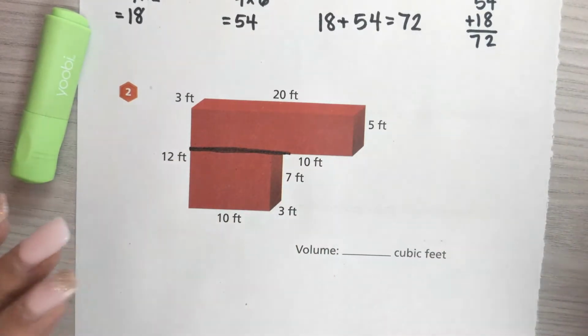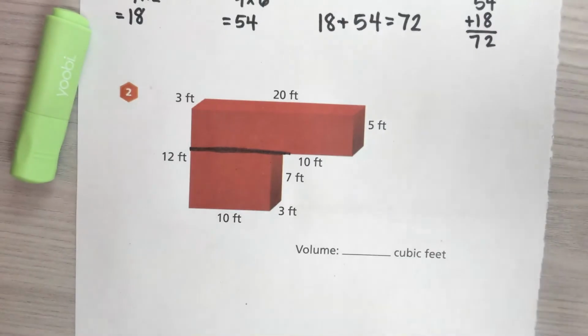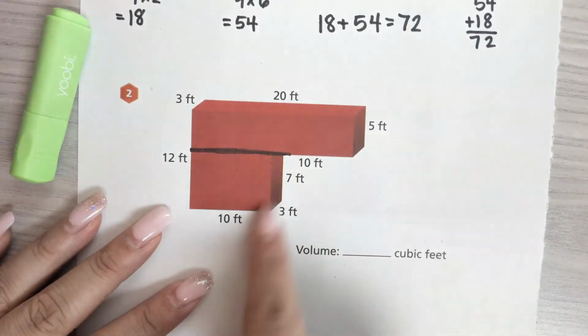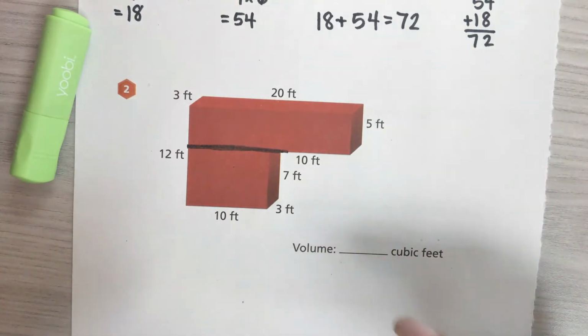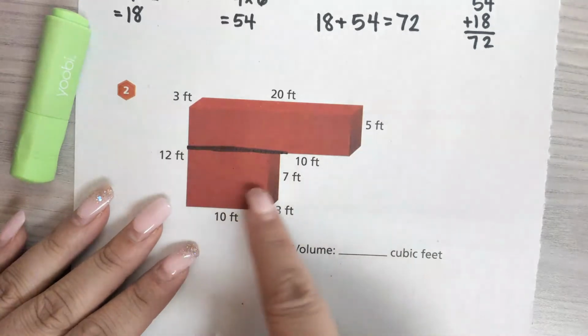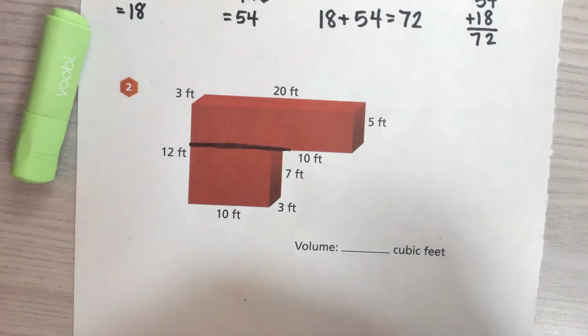I tell the students it's really important that when we're separating these shapes, we separate them into nice rectangular prisms. So we want it to look like a box. We don't want it to look kind of oblong or kind of weird, you know. So we want it to be a nice box and then another nice box or rectangular prism.